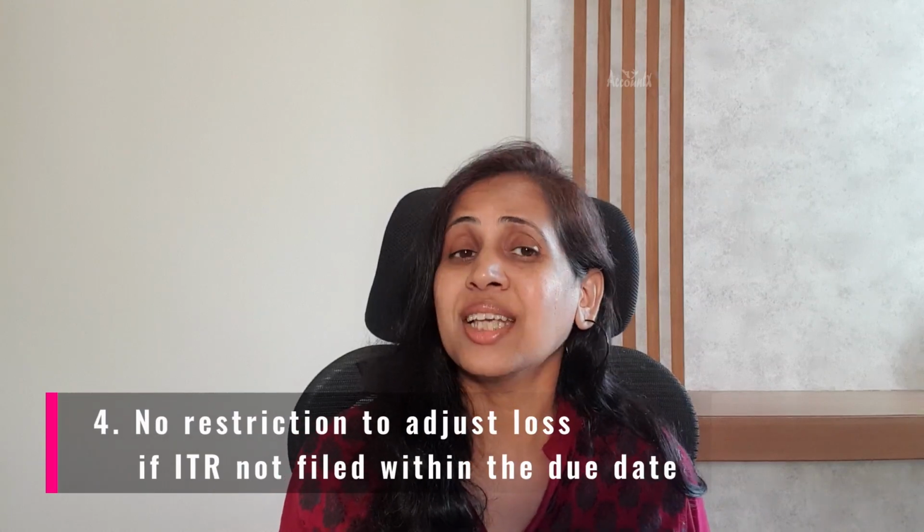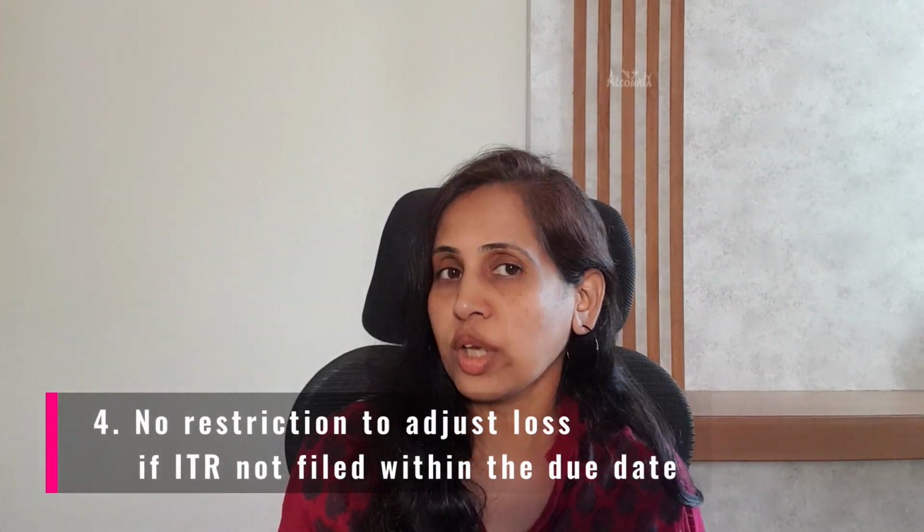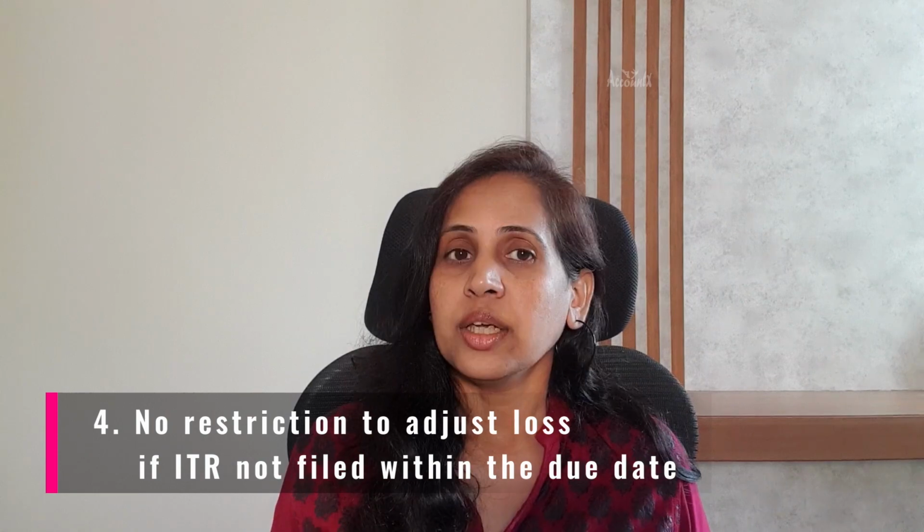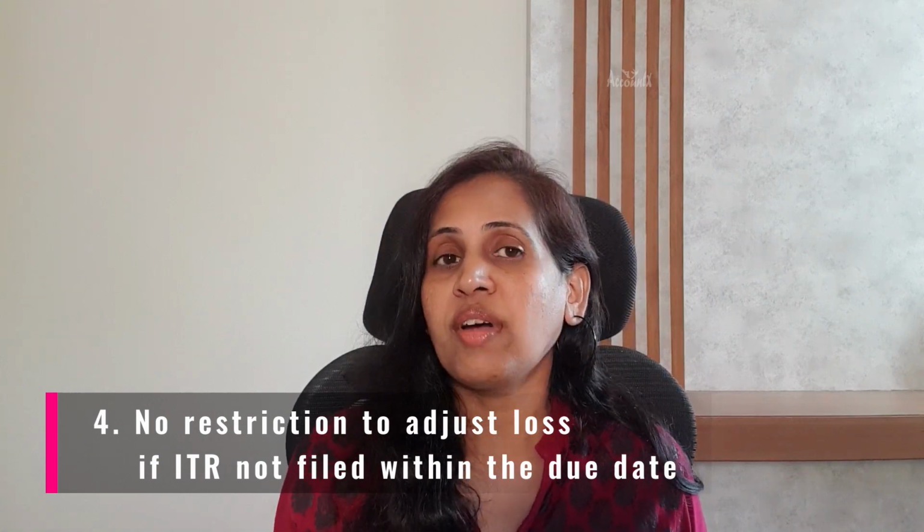Usually, loss can be carried forward to subsequent years only when you file your income tax return within the due date. But in case of house property loss, that is the excess interest that you have to carry forward to subsequent years, you can do this even if you have not filed your income tax return within the due date.